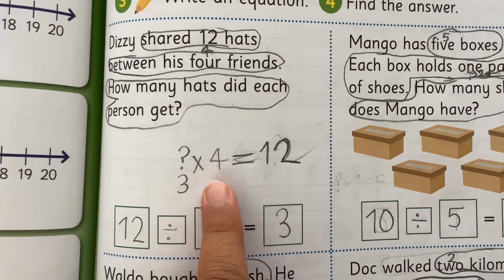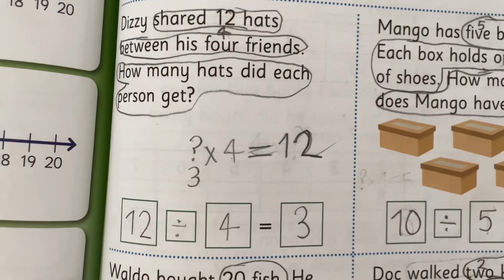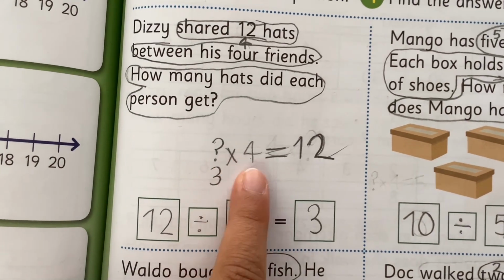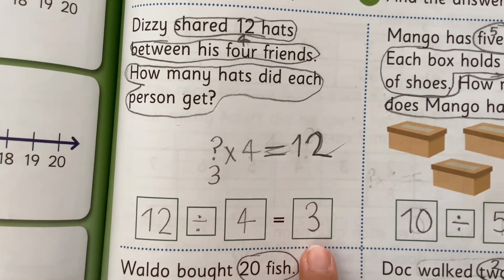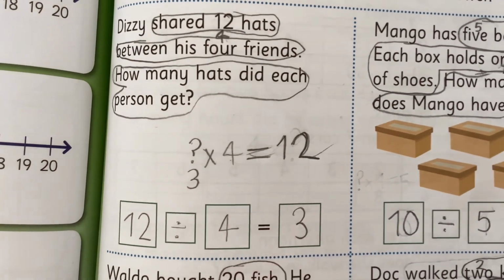I used my 4 times tables to figure this out. I found that 3 times 4 equals 12, so 3 is the number of hats each person got.